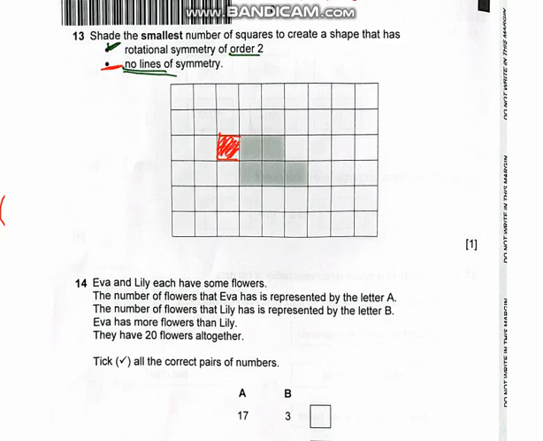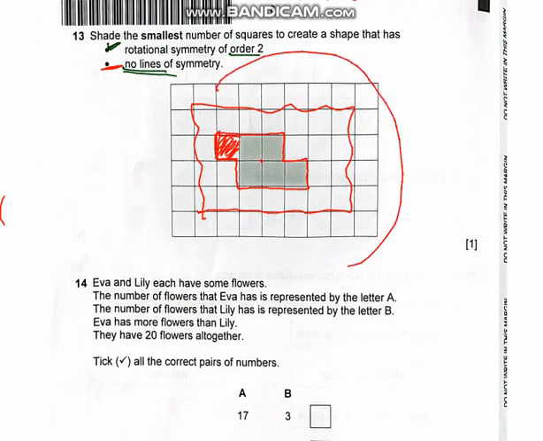Now, what about the rotational symmetry? So what you have to do, you have to take a transparent paper, tracing paper, place it at the top and draw the sketch of this one on your tracing paper. Hold the pencil in the middle and try to rotate it. So if you rotate it, you will get it once over here.